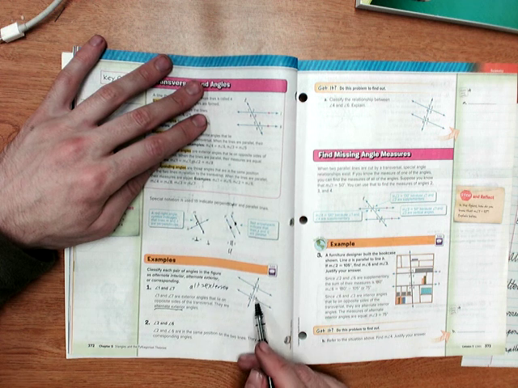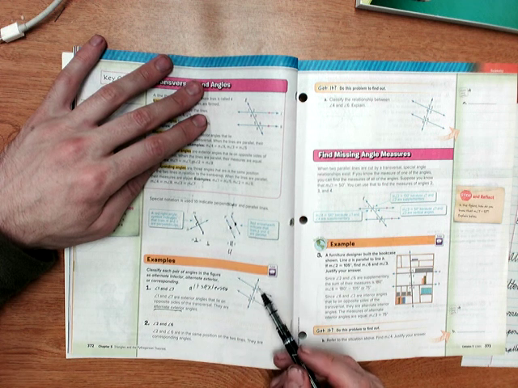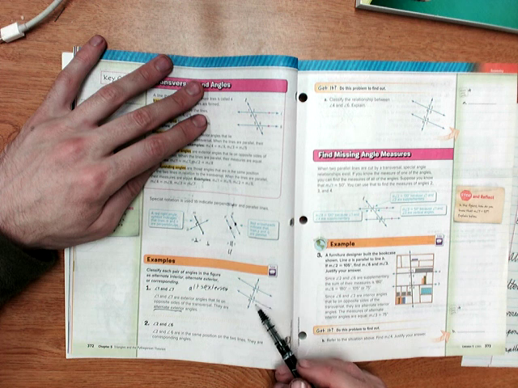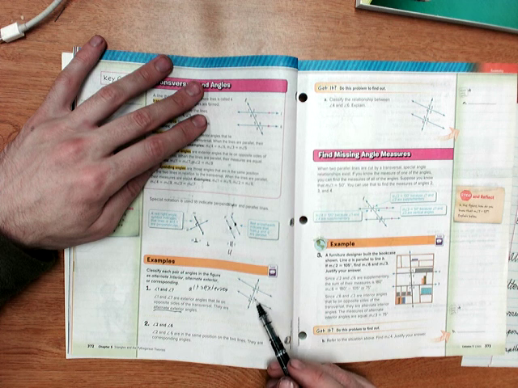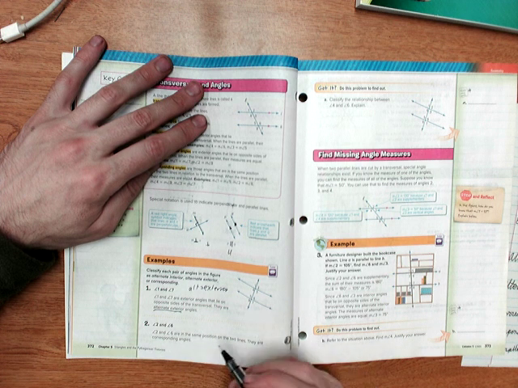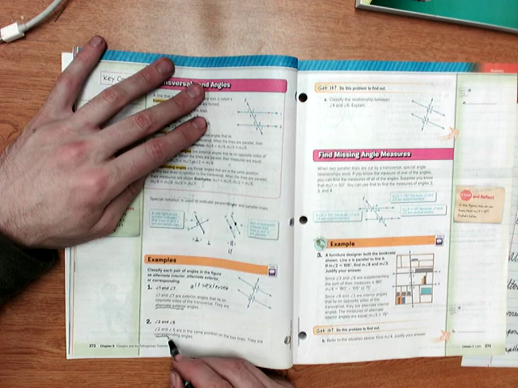2 and 6. 2 is an exterior angle, 6 is an interior angle, but they're on the same side of the transversal and they're in the same position. Kind of top right hand side in both cases. So these are corresponding angles.